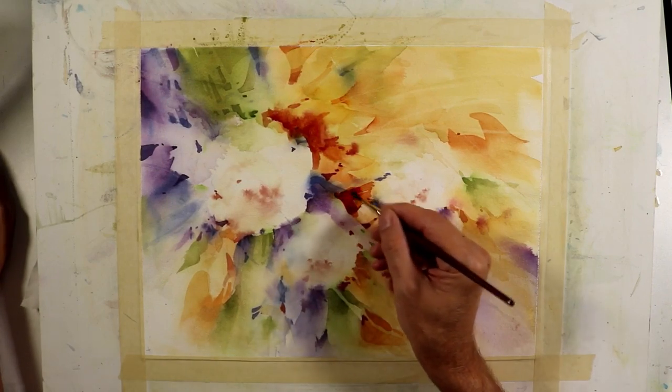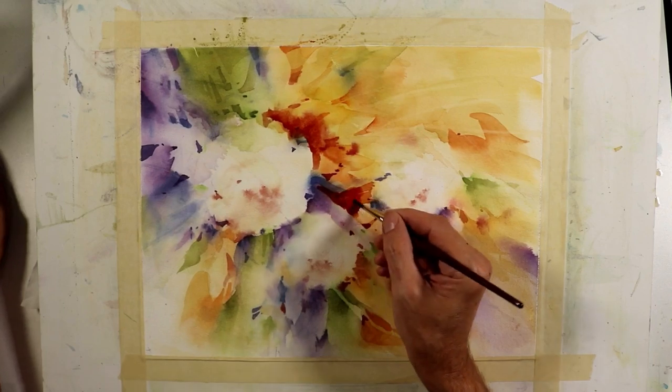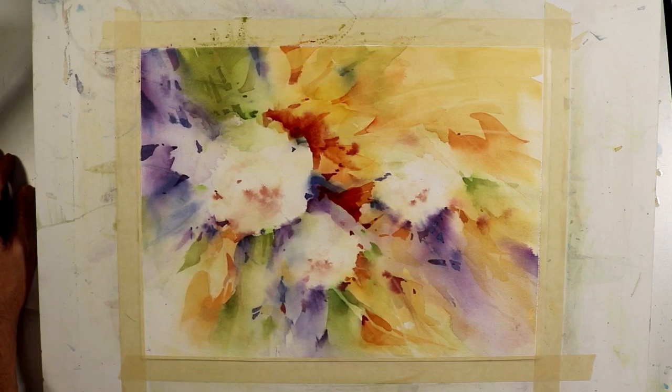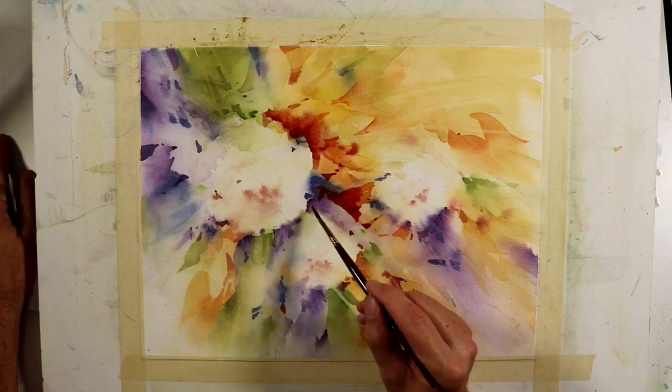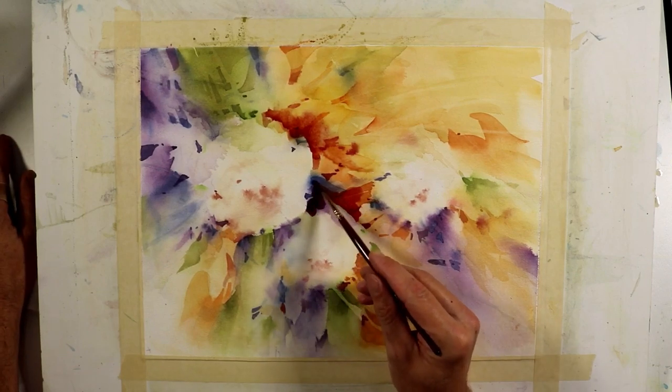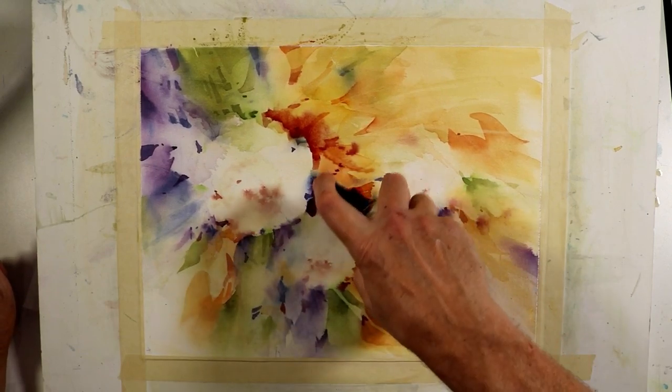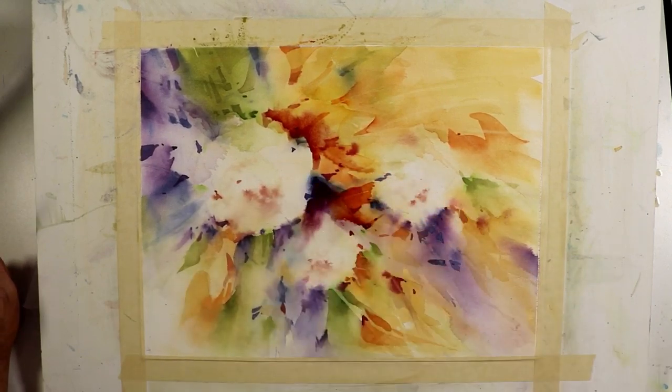So I bring these shapes forward and build depth in two ways. I do it with some of the hard-edged brushwork that I use to define edges, and then I also do it by coming in with some soft glazing to push some areas back and help bring other areas forward.